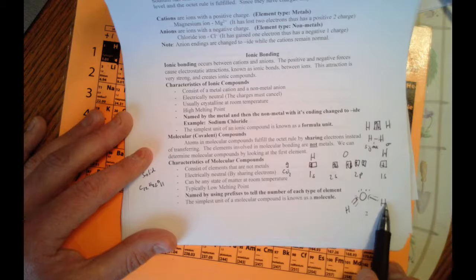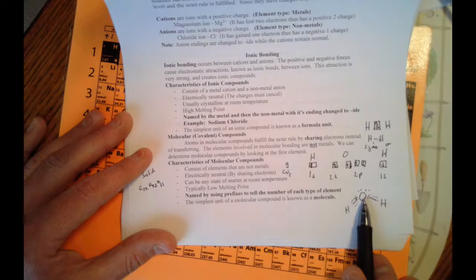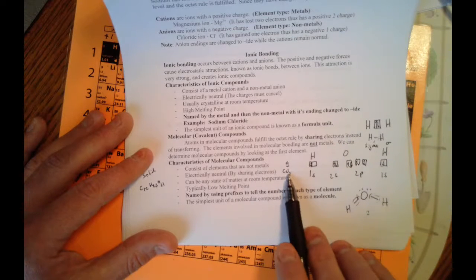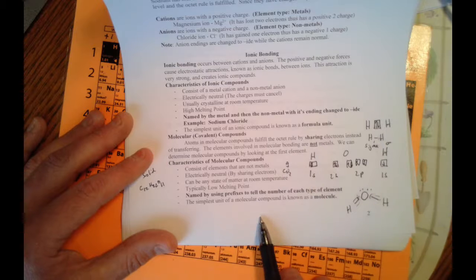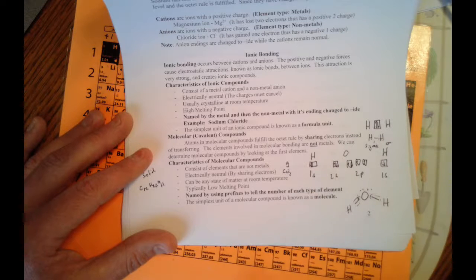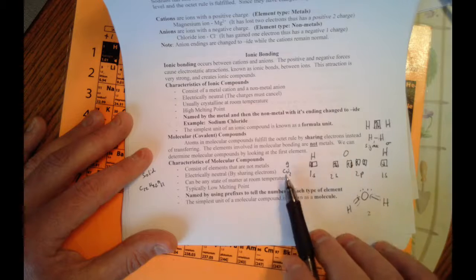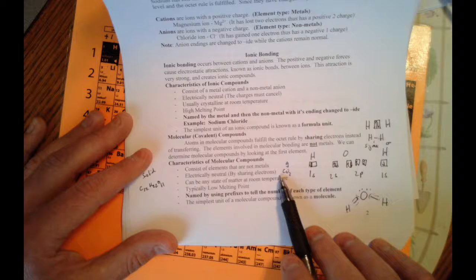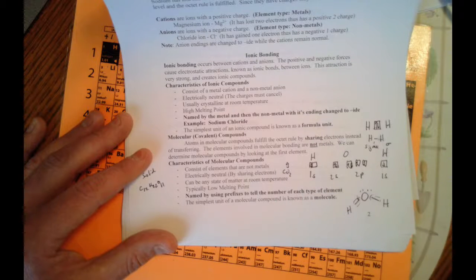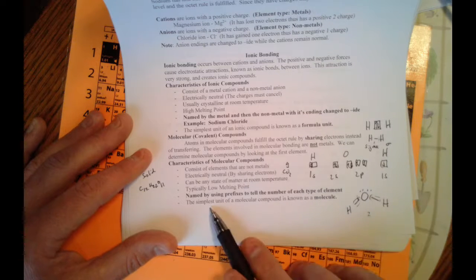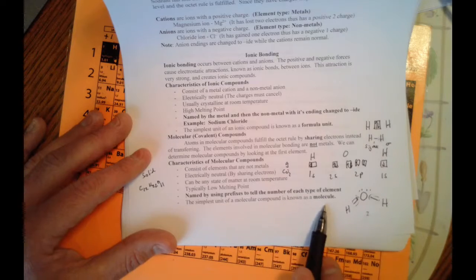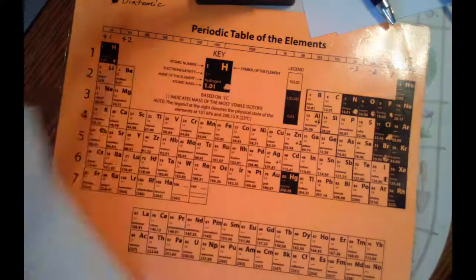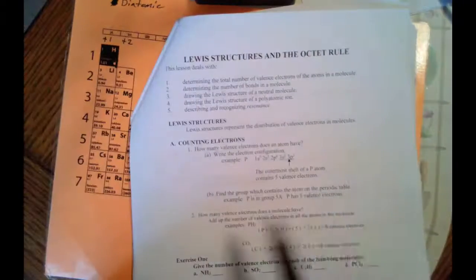There are 2 hydrogens, dihydrogen monoxide; carbon dioxide, because there are 2 oxygens. Keep in mind that the end of it always ends in -ide, and we don't say monocarbon dioxide, we just say carbon. If it's the first element and there's only one, we just say the name of the element. So the simplest unit of a molecular compound is called a molecule. One molecule of water, one molecule of carbon dioxide.